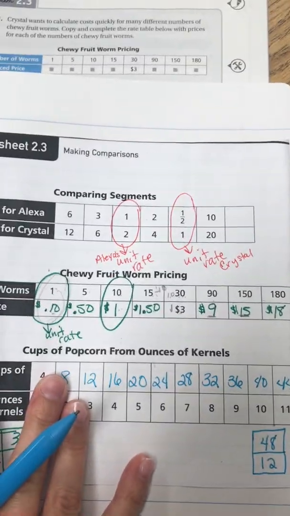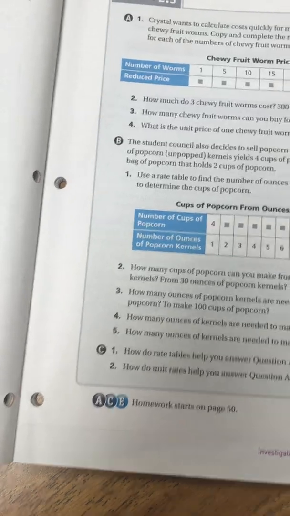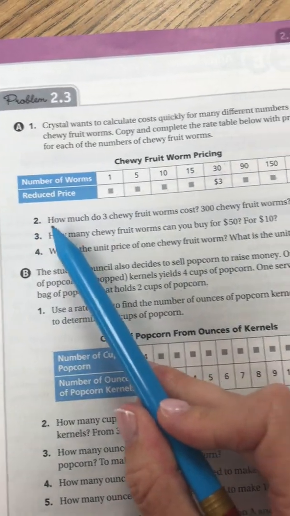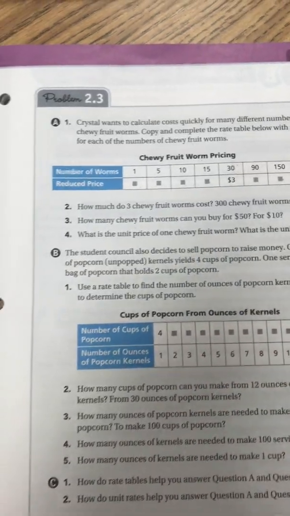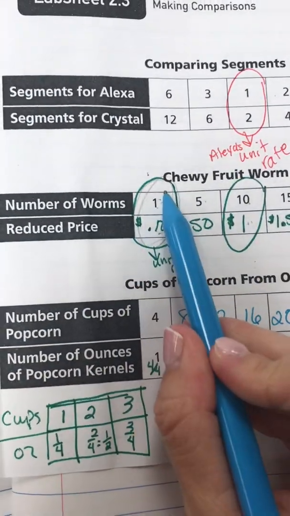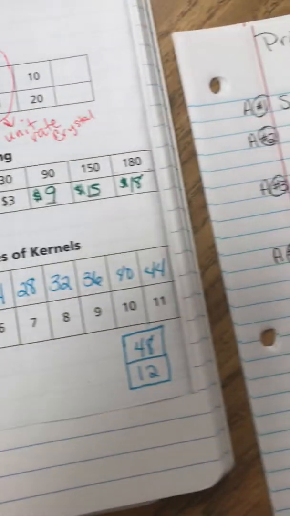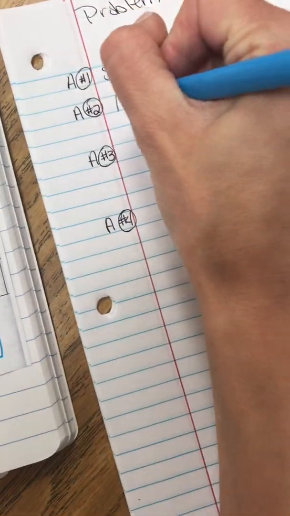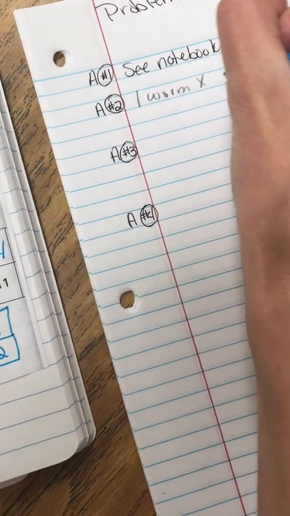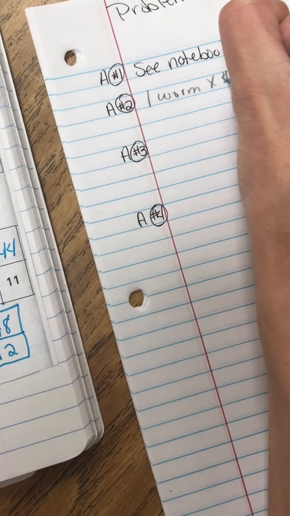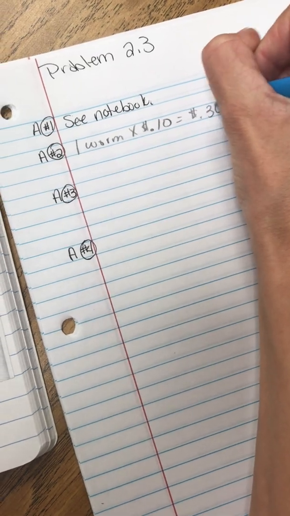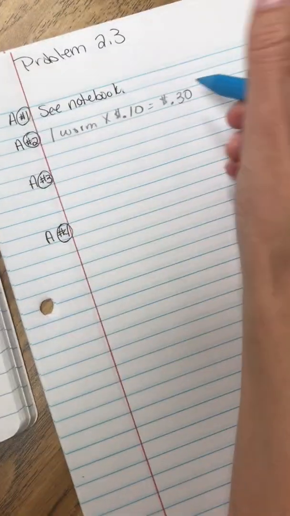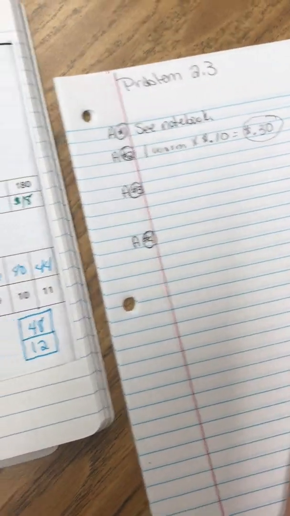So there's that. And then when you go back here to number 2, how much do 3 chewy fruit worms cost? Well, we don't have 3 up here, but if I know that 1 worm costs 10 cents, well, 3 worms times 10 cents. You do the math, quick math, that's going to equal 30 cents. Okay, so 30 cents for three worms. All right. And there's a second part to that question.